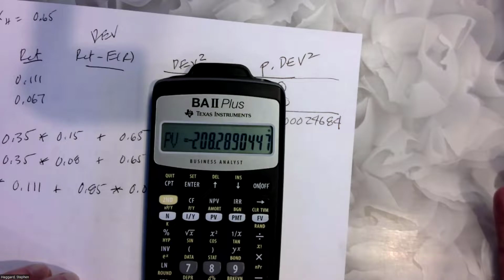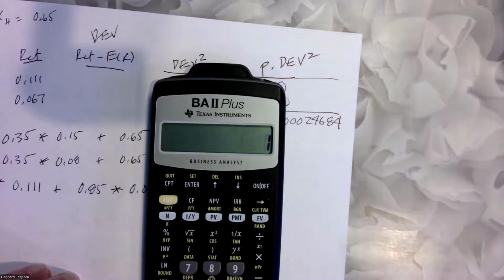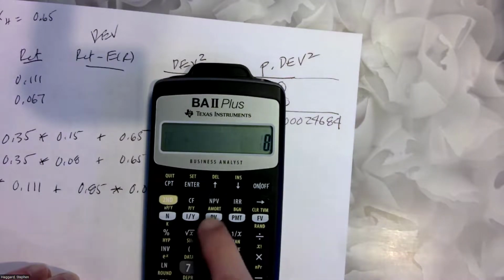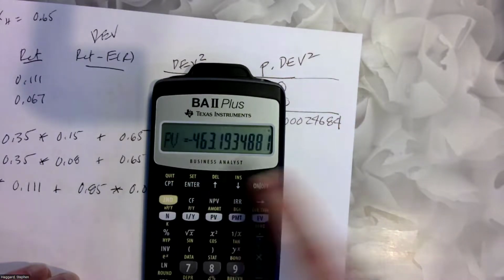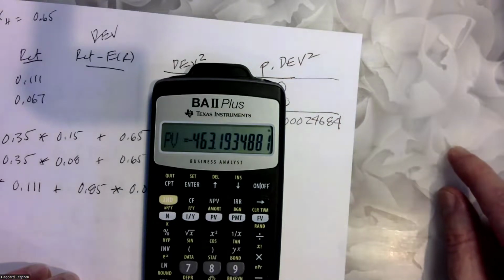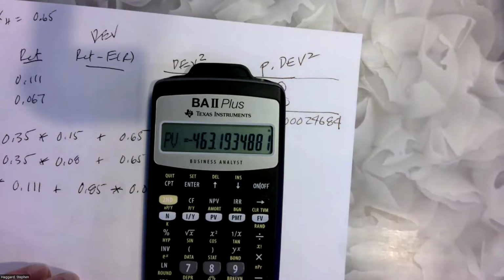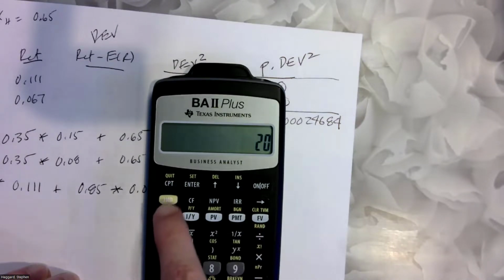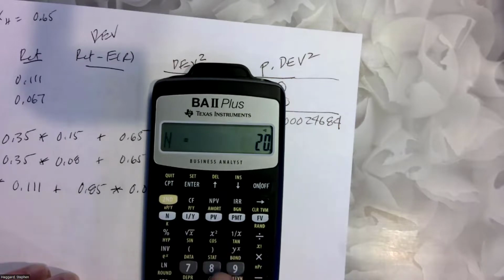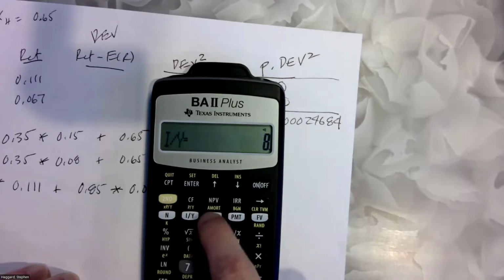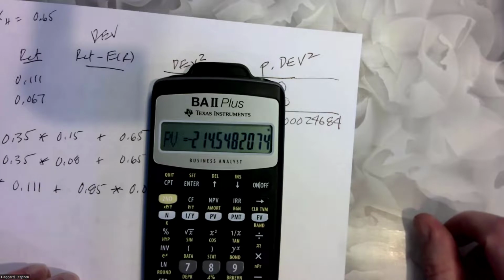And it gives us $208.29. Now, what's the most common way for students to mess this up? 10 N, 8 I per Y, compute PV. Well, that didn't even look right, does it? 0 payment, 20 N, 8 I per Y, compute present value. There we go. It would be off by a bit.